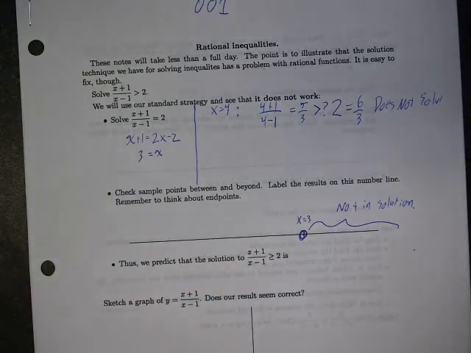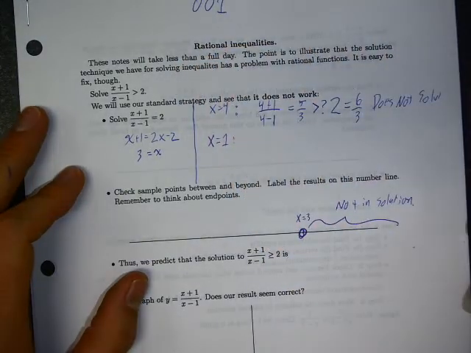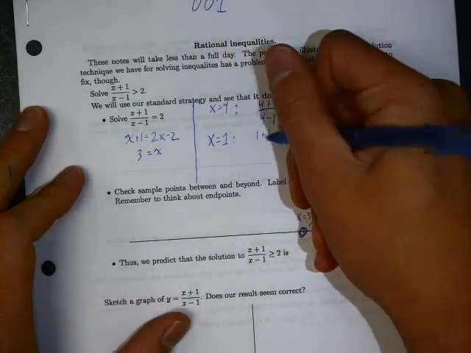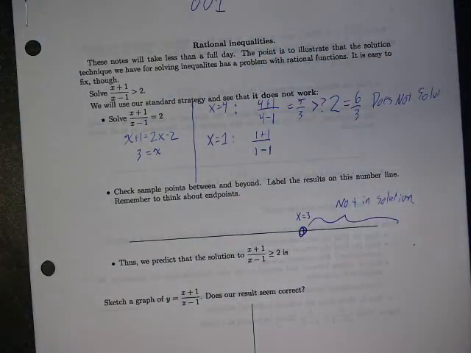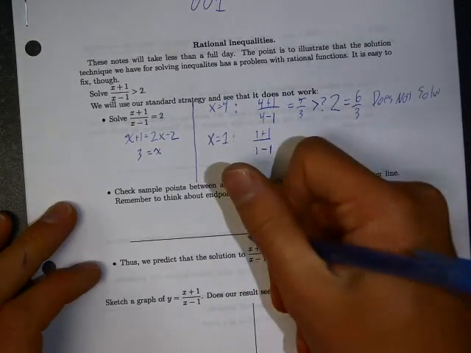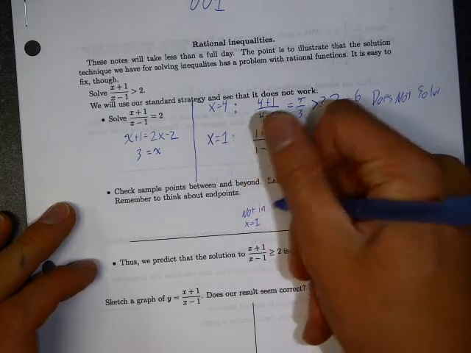What's a number that's less than 3? 1. Let's try to plug in x equals 1. All right, so it looks like we get 1 plus 1 over 1 minus 1. Wait, something's weird, isn't it? So we're noticing something bad happening already. There's a hole in the domain. So x equals 1 isn't even in the domain.